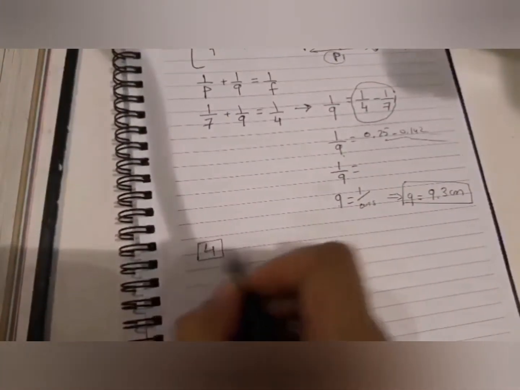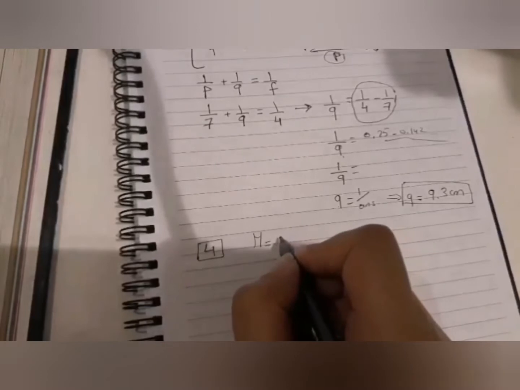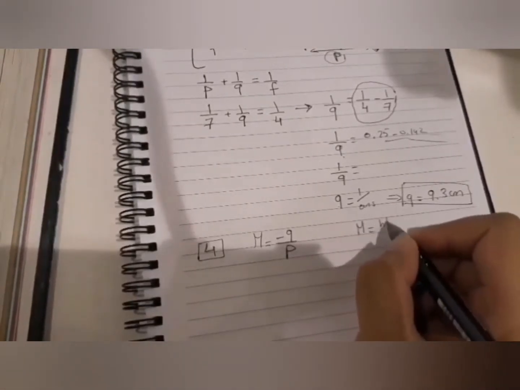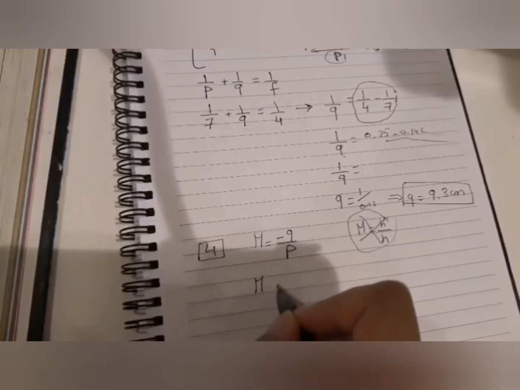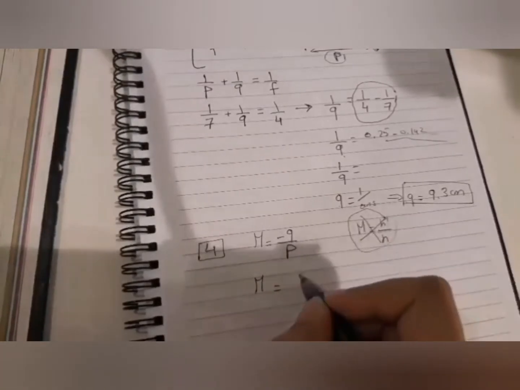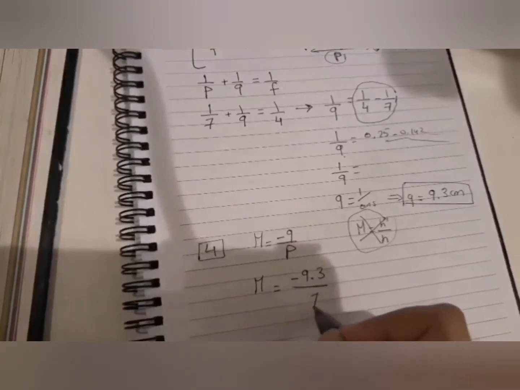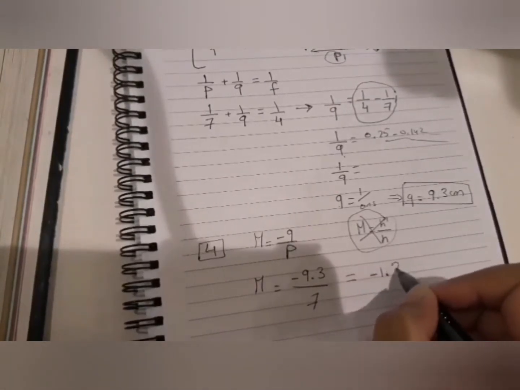Number 4, they want the magnification for this object from item 3. Magnification has two equations, negative Q over P and H prime over H. Since we don't have any givens about heights, I'm not going to use that one. I'm going to use this. I got Q equals 9.3, so negative 9.3, and P is 7. So the answer that you are going to get is negative 1.3.